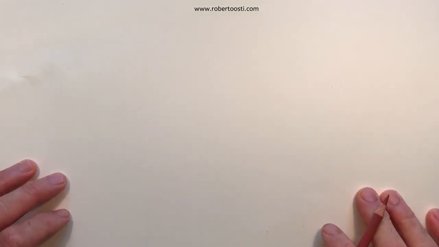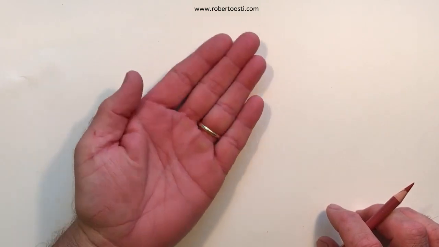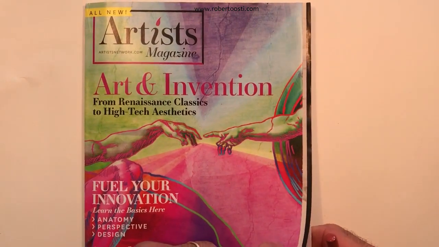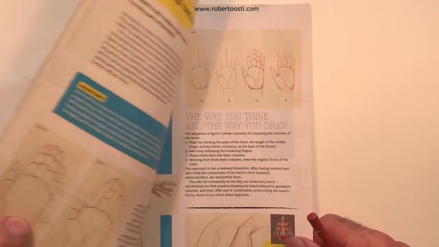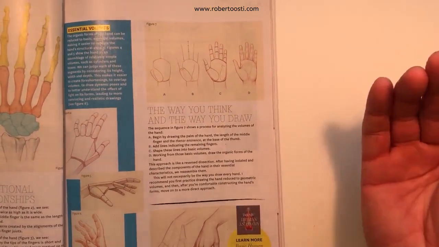This is video number 13, and today we're going to talk about the hand, right? So I wrote an article a few months ago in Artist magazine. It was a good magazine, and we're going to see how we can approach drawing the hand.